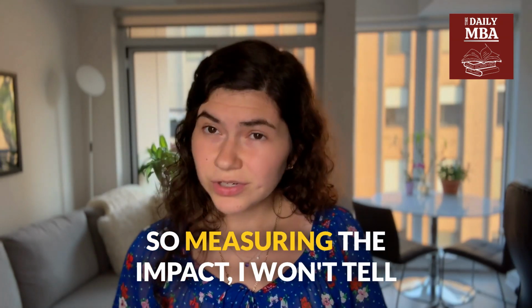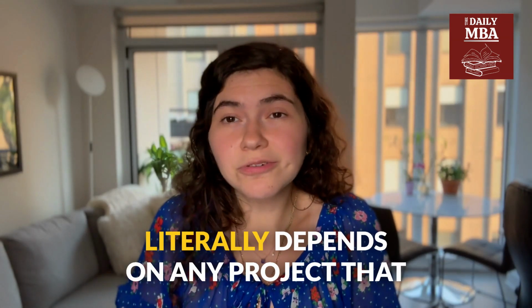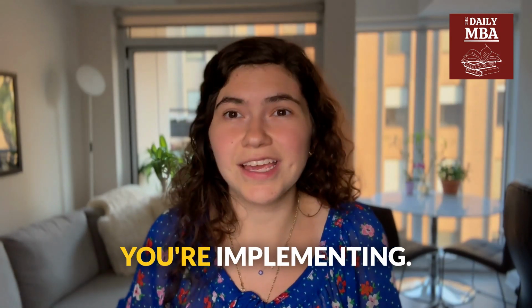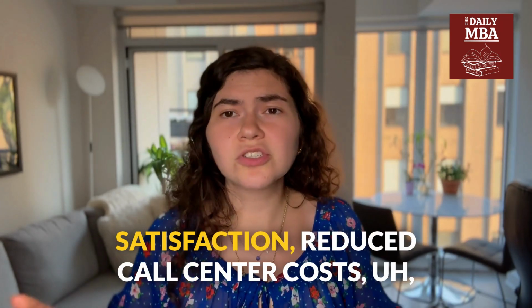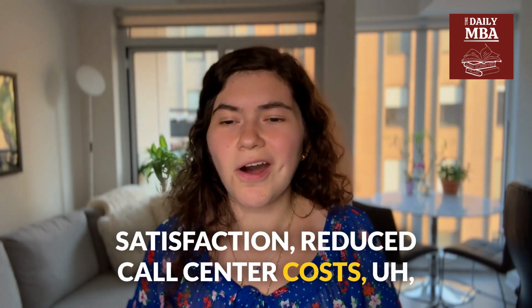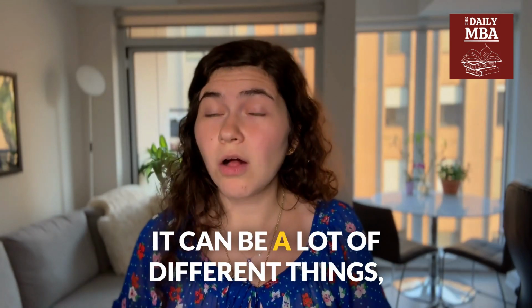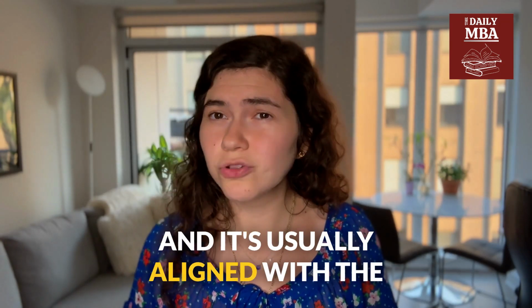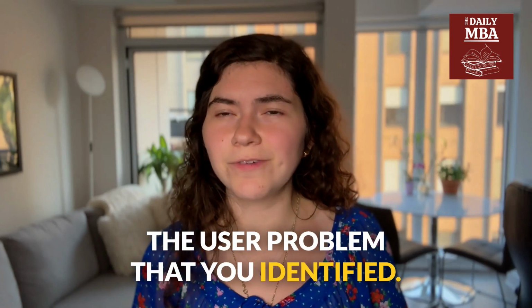So measuring the impact, I won't tell you which are the top KPIs because it literally depends on any project that you're implementing, but it can range from improved customer satisfaction, reduced call center costs, service costs, etc. It can be a lot of different things, and it's usually aligned with the organizational goal and also with the user problem that you identified.